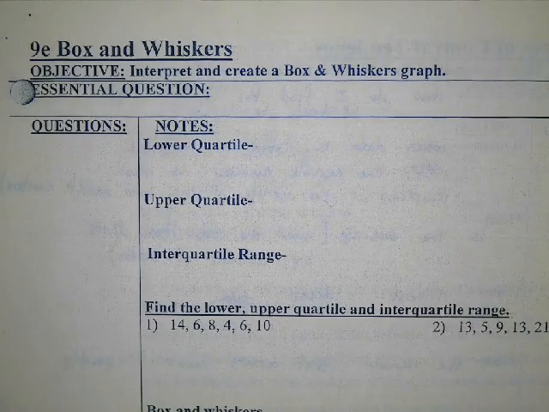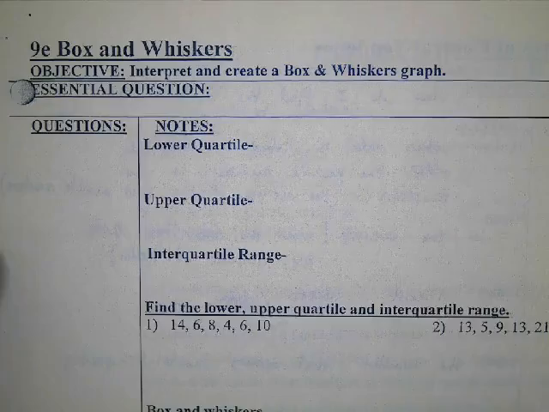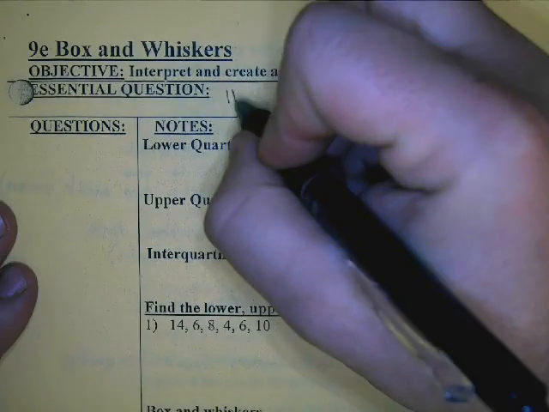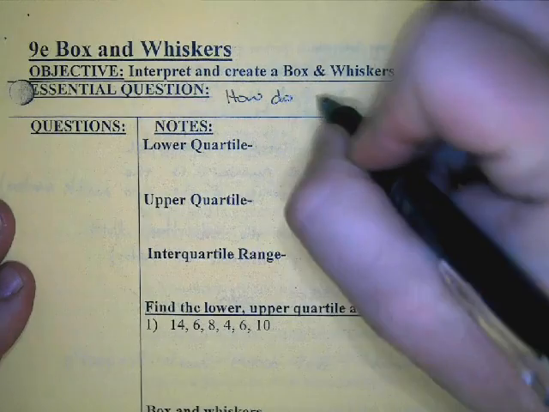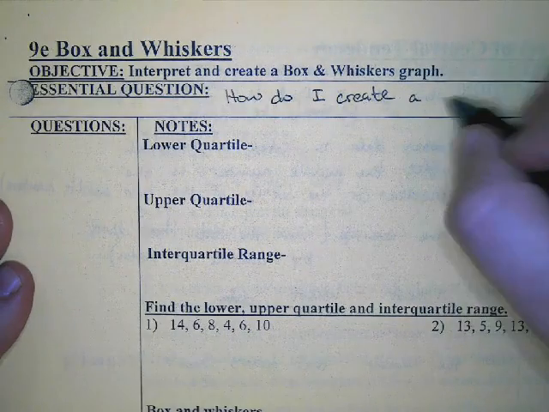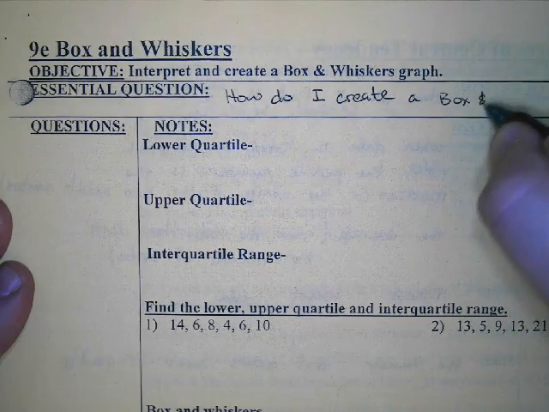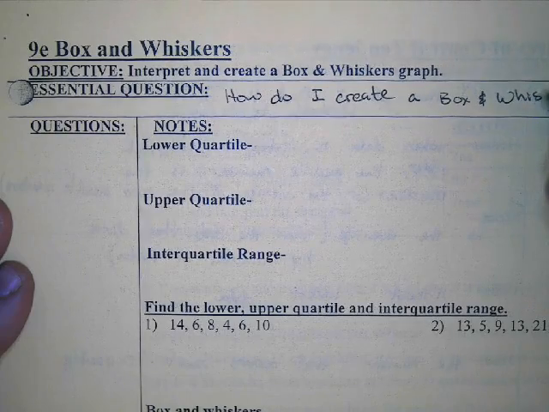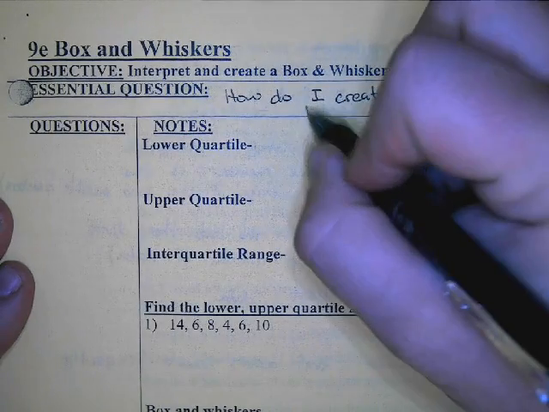In this video, we'll be looking at 9E, Box and Whiskers. And our central question today will be, how do I create a box and whiskers plot?